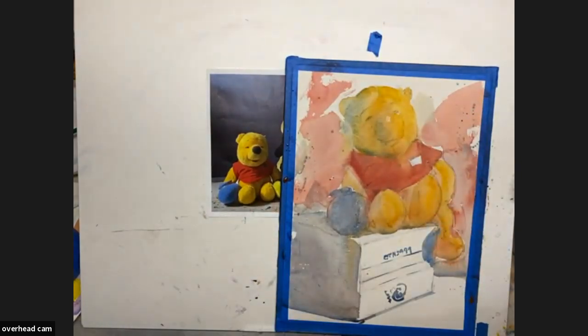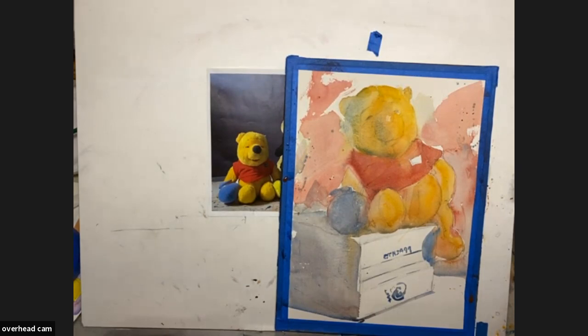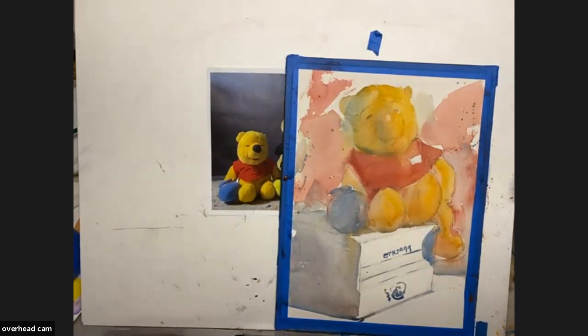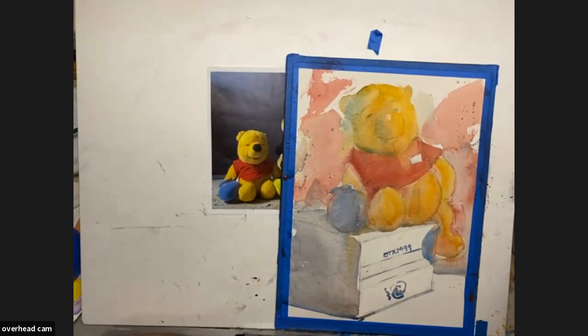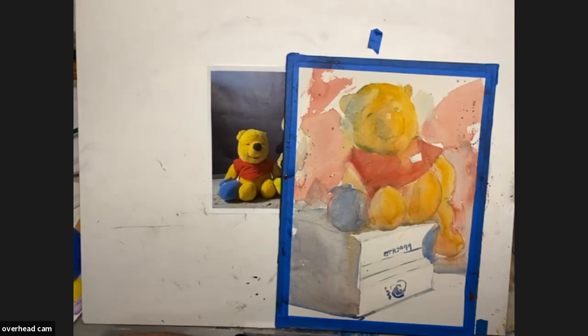Okay, for the sake of time, I'm not going to mix my greens. I'm just going to use sap green from my other palette, Daniel Smith sap green, just to save time because I only want to be 10 more minutes here. I'm making a big puddle of green, but I'm going to use some of my yellow so that the colors are connected in some way.